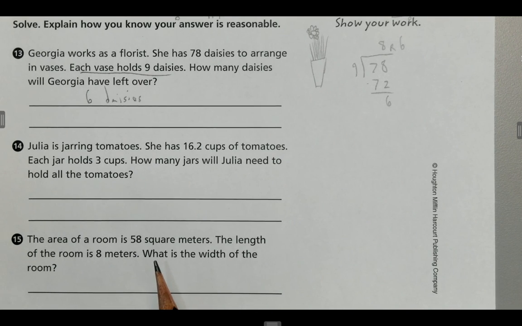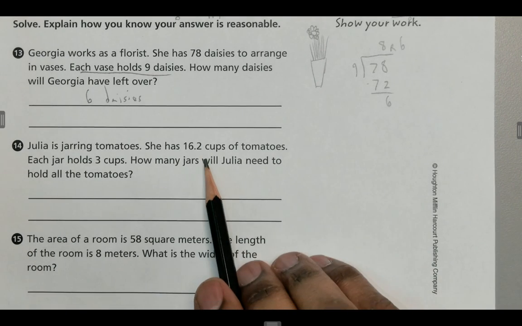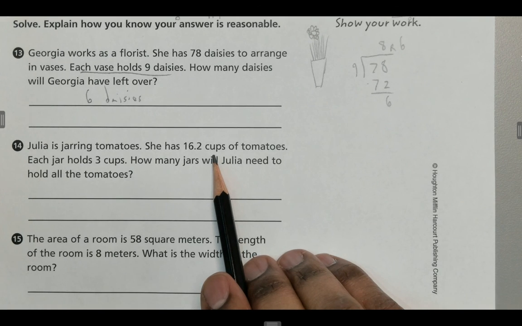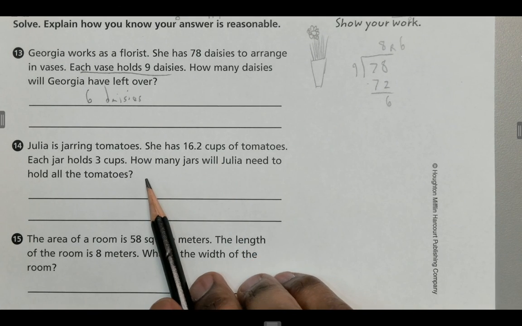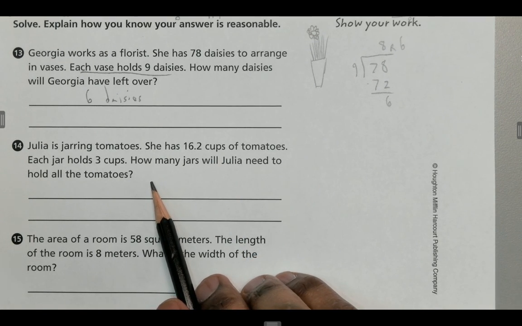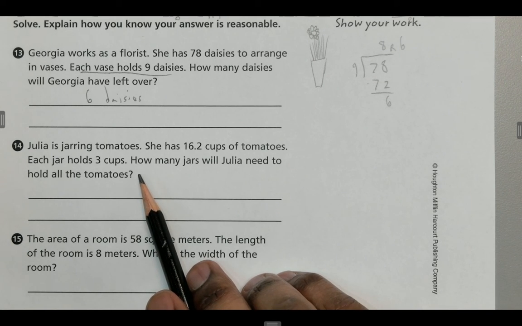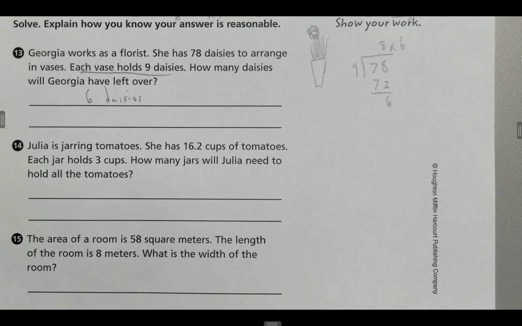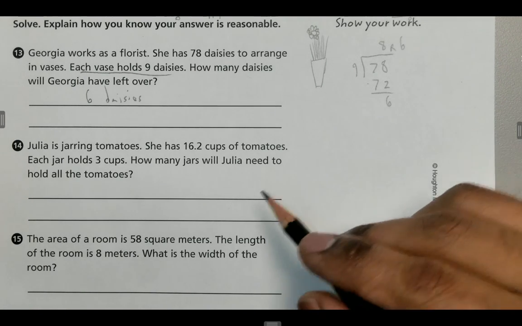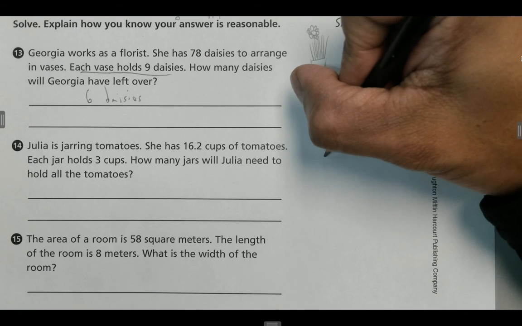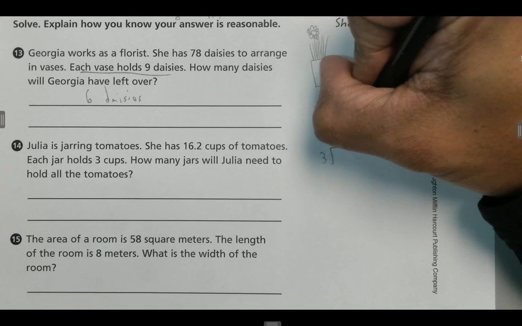14, Julia is jarring tomatoes. She has 16 2/10 cups of tomatoes. Each jar holds 3 cups. How many jars will Julia need to hold all the tomatoes? Okay. Think about the situation. Think very carefully about what's being asked so that if there is a remainder, and I think there will be one, we know what to do with it or how to interpret it.